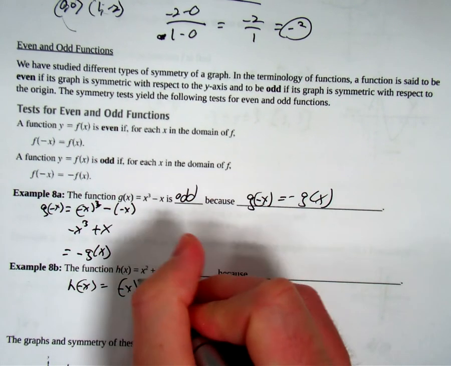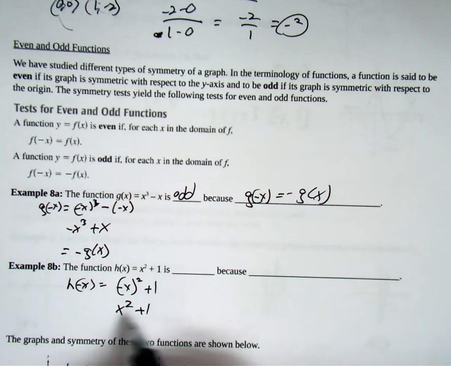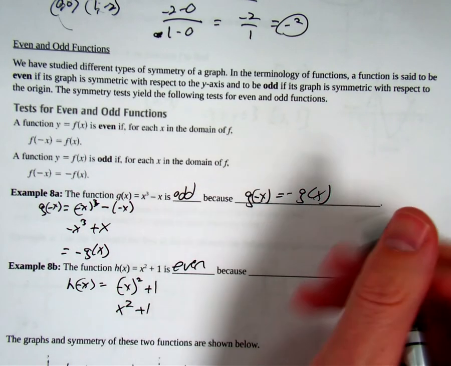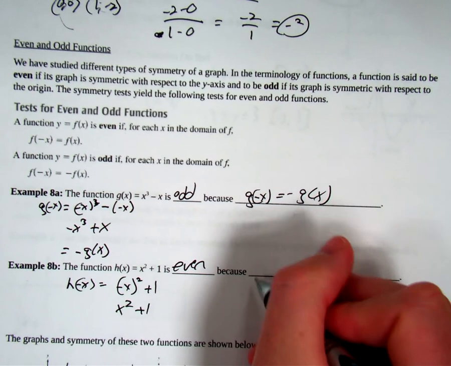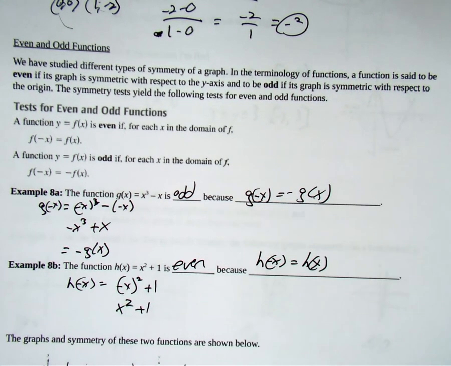So (-x) squared plus 1. So -x times -x is positive x squared. So it's going to come out to be the same. So this one's even because it would equal the same. h of -x is equal to the same thing as h of positive x. So it's even.